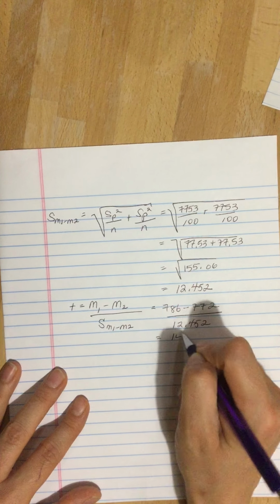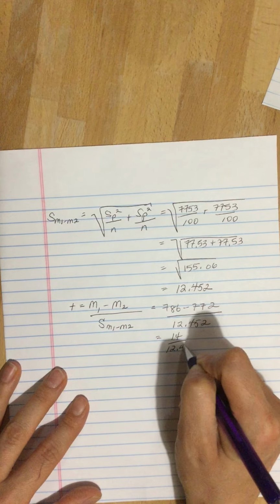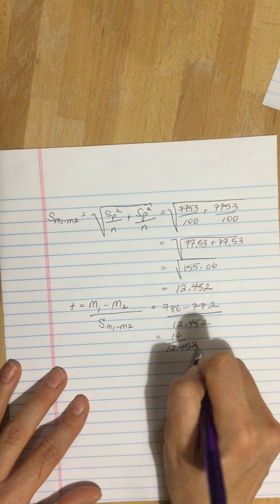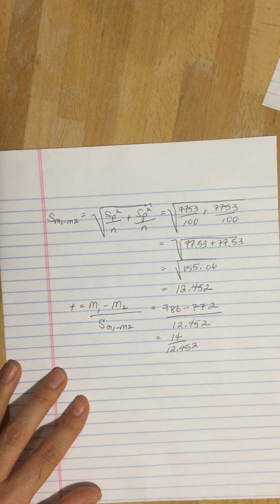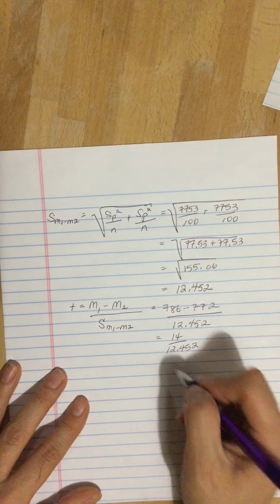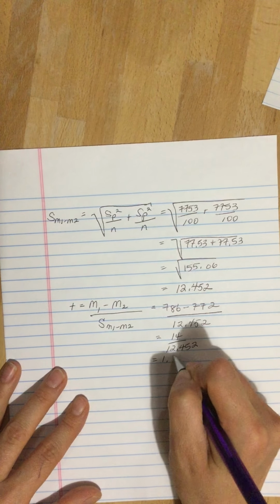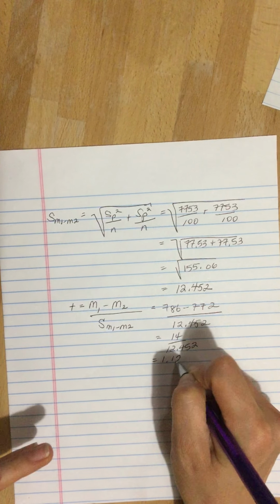So we've got 14 divided by 12.452, which is equal to 1.12.